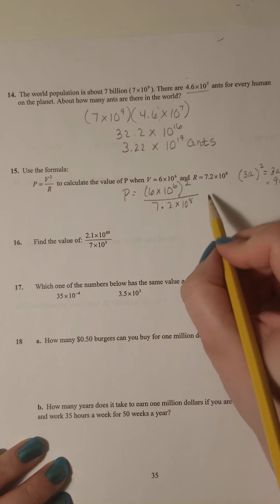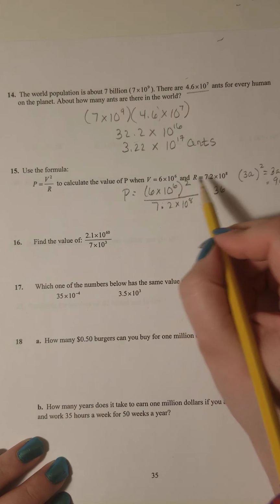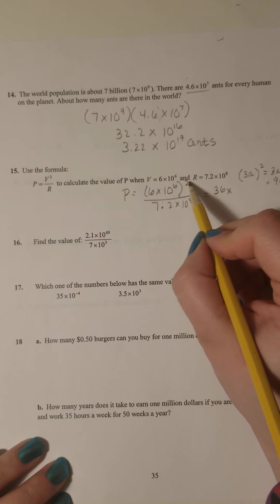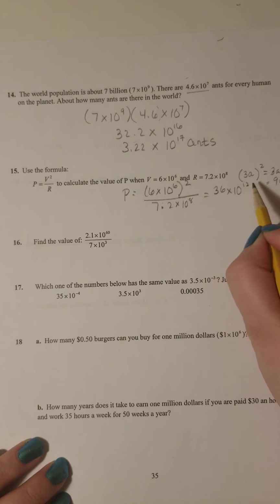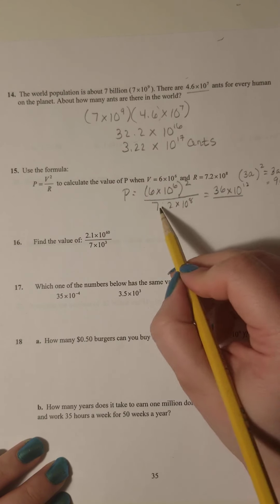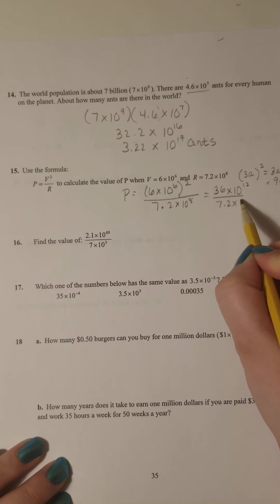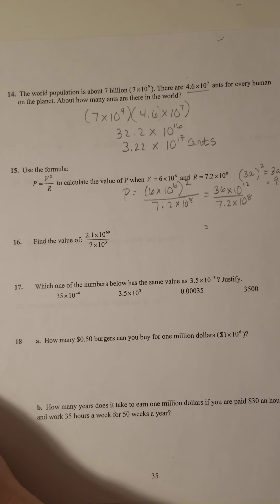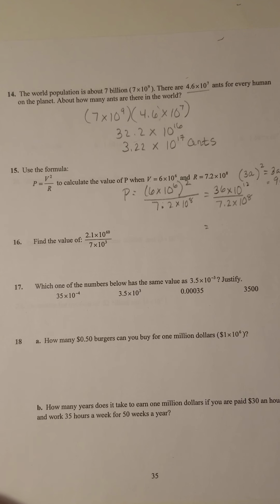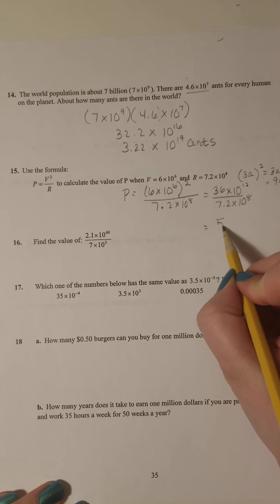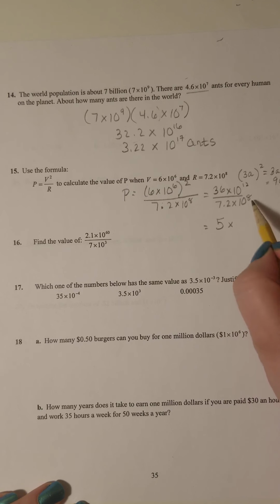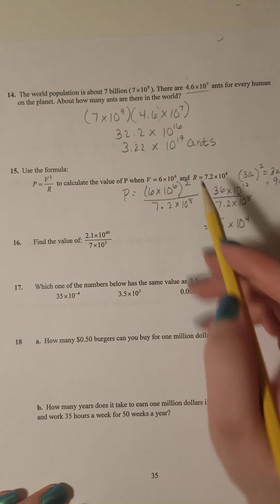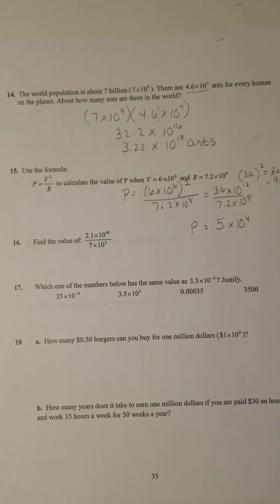So I would square 6 and get 36, because 6 times 6 is 36. And then for this one, if I have a power raised to a power, I multiply those two, just as a reminder. So 6 times 2 is 12. And there's nothing to do here in the bottom, so I'm just going to rewrite this in. These are being divided, so I'm going to divide these front terms. 36 divided by 7.2. I get 5. And now with these two, I subtract the exponents, so times 10 to the 4th. So this is the value of P when I put those two in.